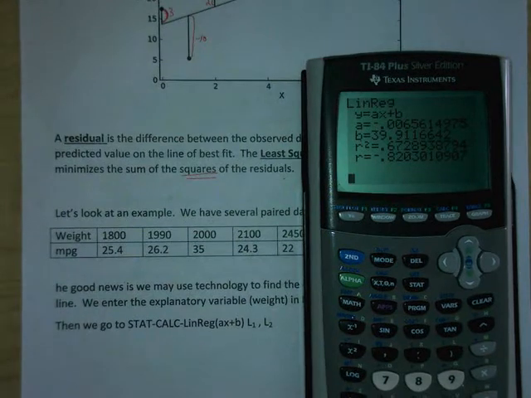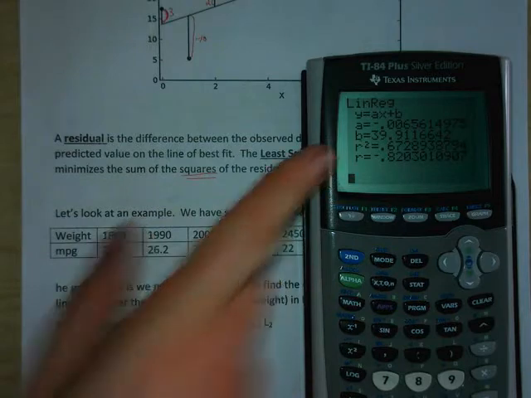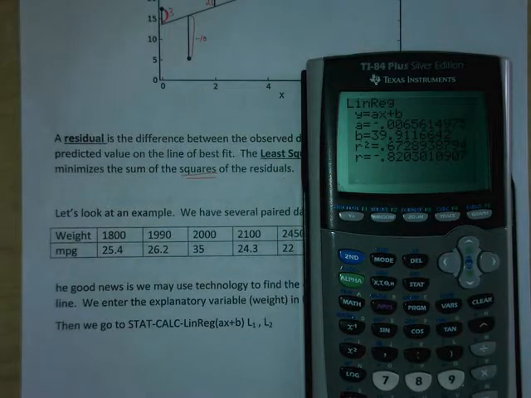Okay, and it gives us our y equals ax plus b, and a is negative 0.00656 and b is 39.9116. I notice it gives us an r squared and an r value.